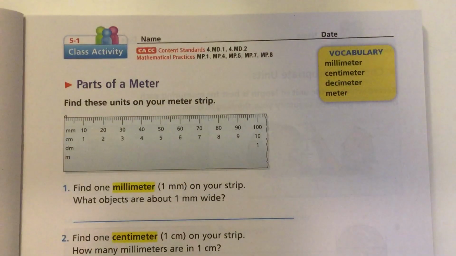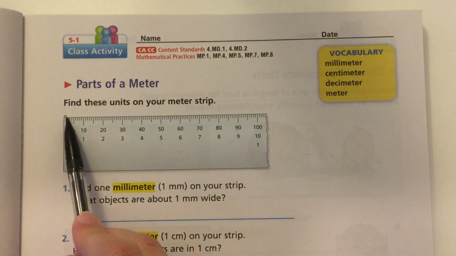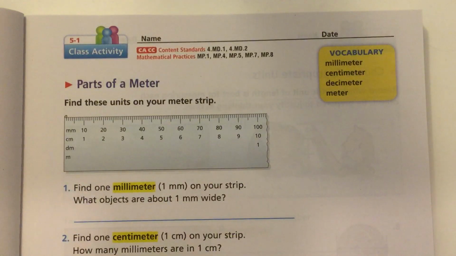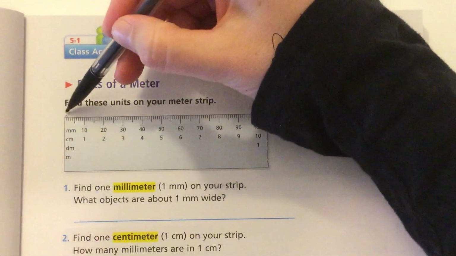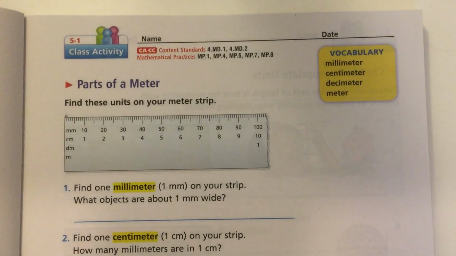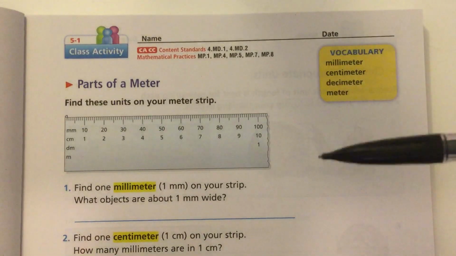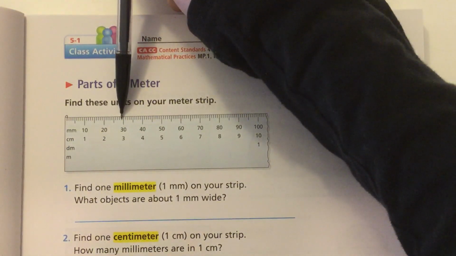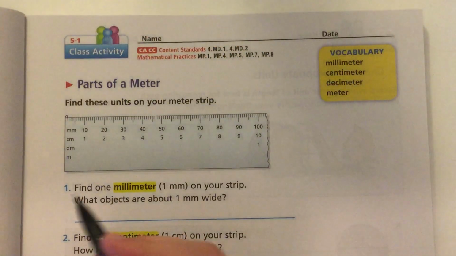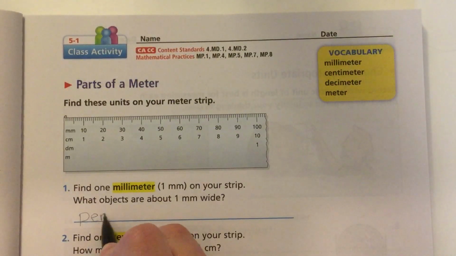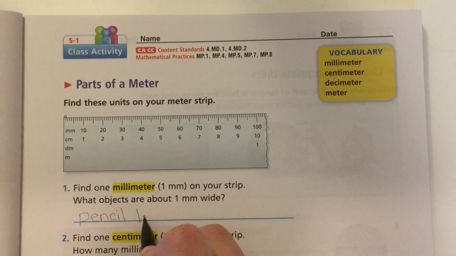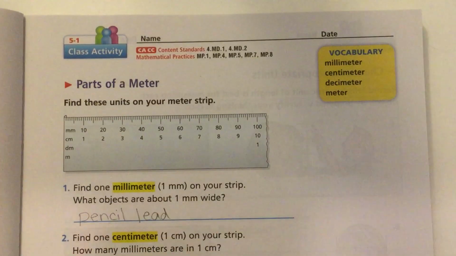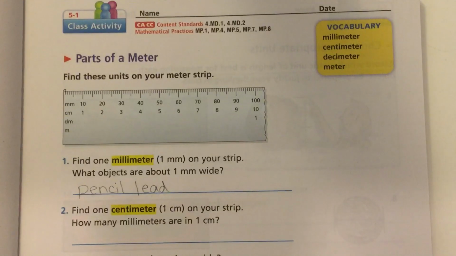I'm sure you remember whenever we're looking at length, just like fractions, we're looking at the hop in between the two marks. We're looking at that space. So that is 1 millimeter. What do you guys think? What objects are about 1 millimeter wide? I wonder if my lead on my pencil is about 1 millimeter wide. Yep. So you could say pencil lead. You can come up with a bunch of ideas, but it would be very, very thin, very small things.